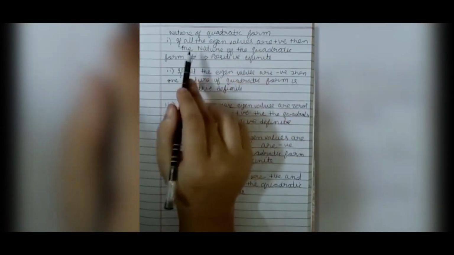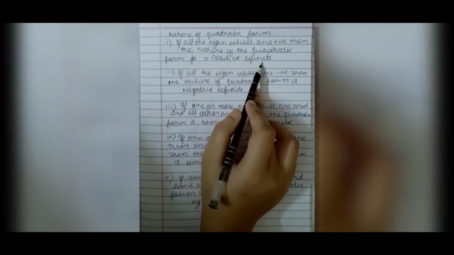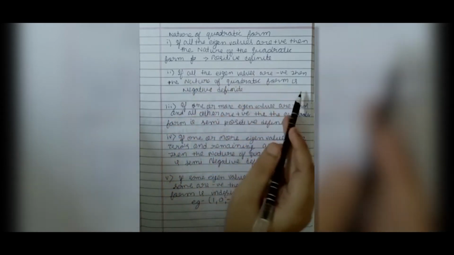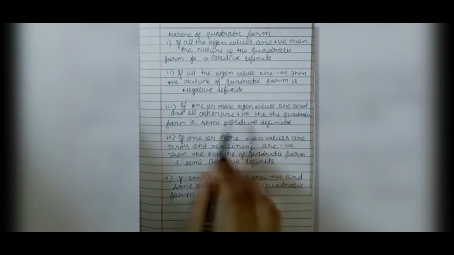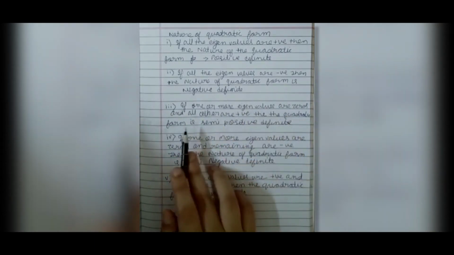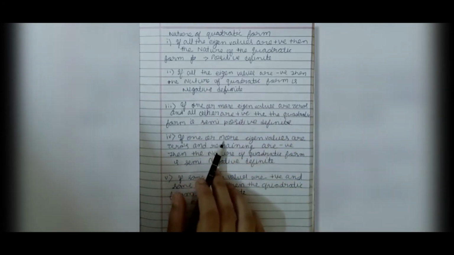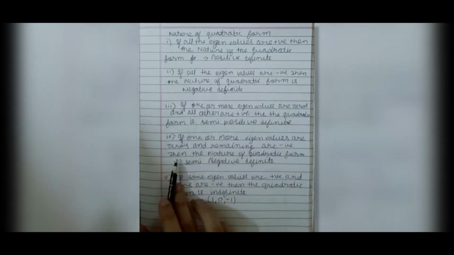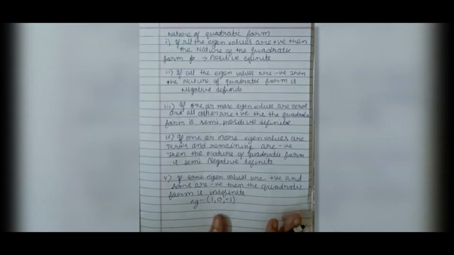Coming to the nature of quadratic form. If all the eigenvalues are positive, then the nature of the quadratic form is positive definite. Take care. If all the eigenvalues are negative, then the nature of the quadratic form is negative definite. If one or more eigenvalues are 0 and all others are positive, then the quadratic form is semi-positive definite. If one or more eigenvalues are zeros and the remaining are negative, then the nature of the quadratic form is semi-negative definite. If some eigenvalues are positive and some are negative, then the quadratic form is called indefinite. Example, 1, 0 and -1, because it has both positive as well as negative.